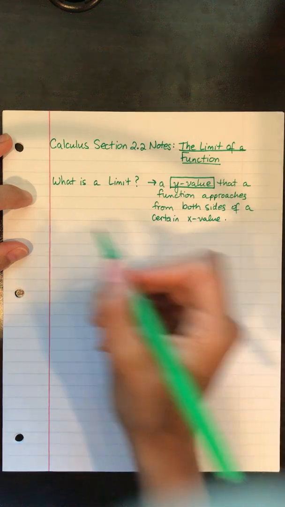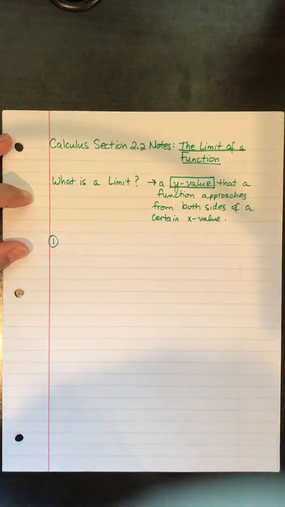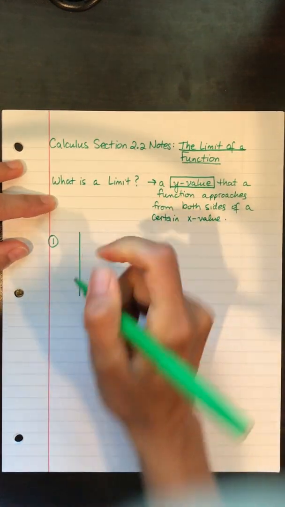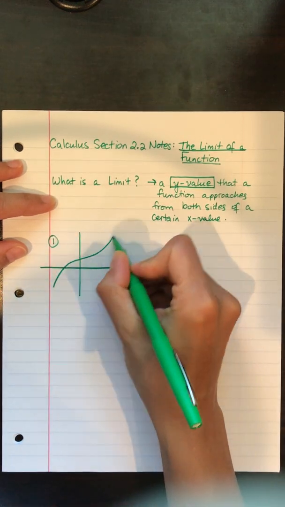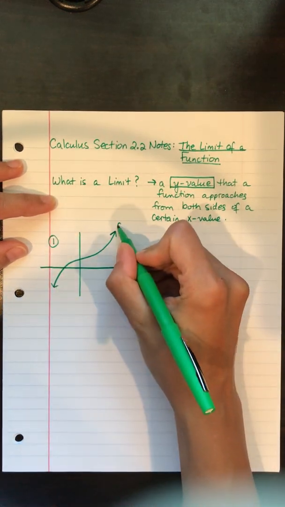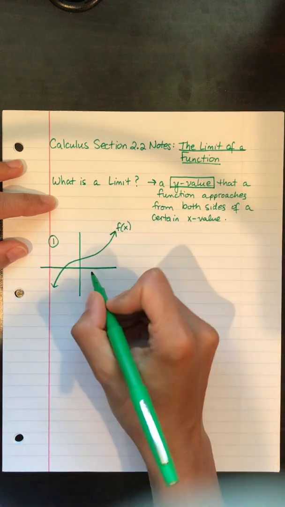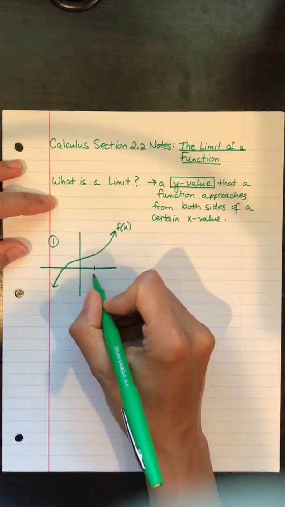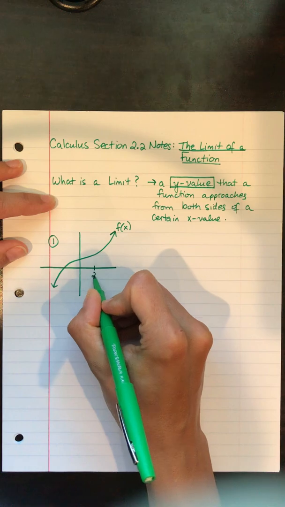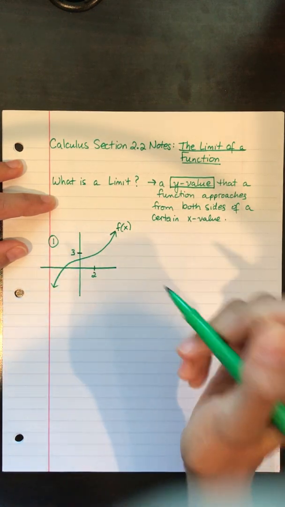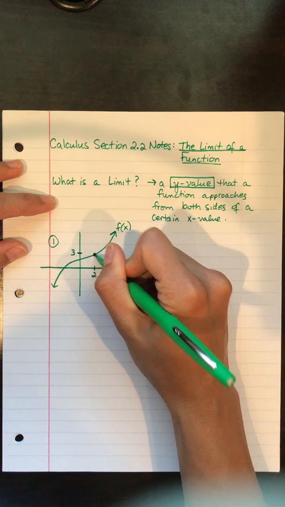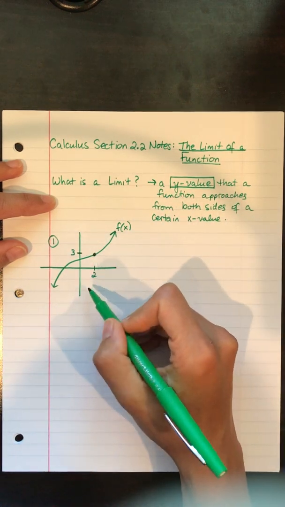So I'm actually going to start with an example. And I want us to take just this random graph. We're going to call this graph f of x. And I'm going to randomly pick a value of x. Let's just call it 2. Let's say this is 3. Obviously, I'm just making stuff up. So clearly there's a point on this graph, 2, 3.